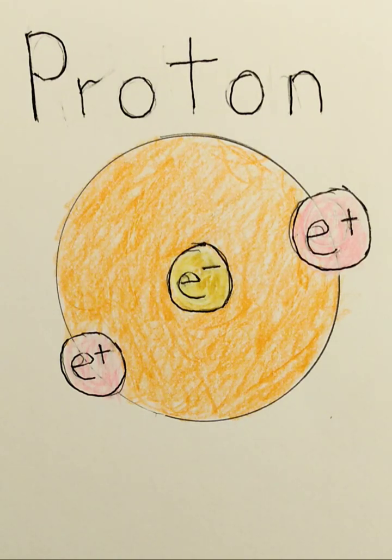First, some known facts. Next, a look at my model of the proton. And finally, a quick summary.